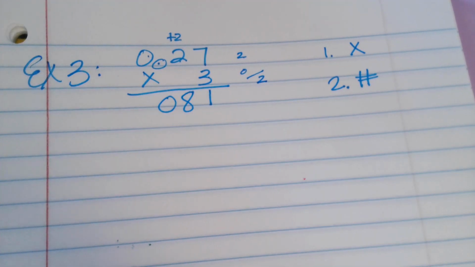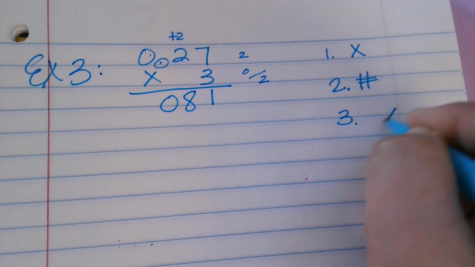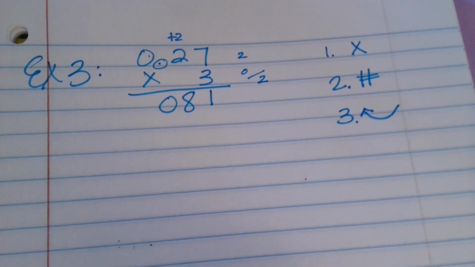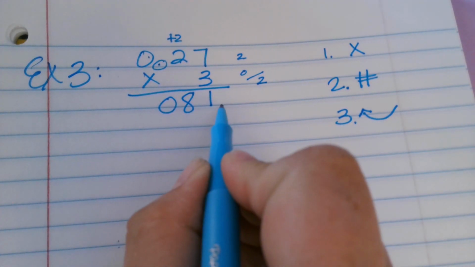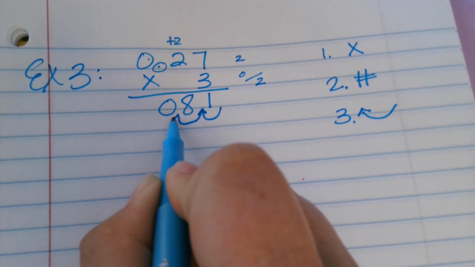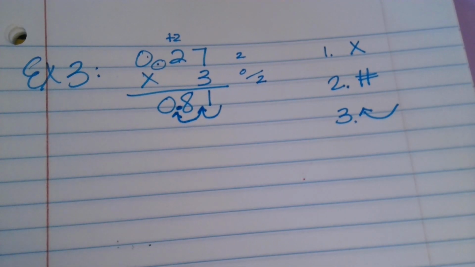That gives us 2 places total to move for step 3, which is move from the right to the left. So I'm going to start all the way over on the right, and I'm going to move over 2 places. So that's 1, 2, and you end up with 81 hundredths.